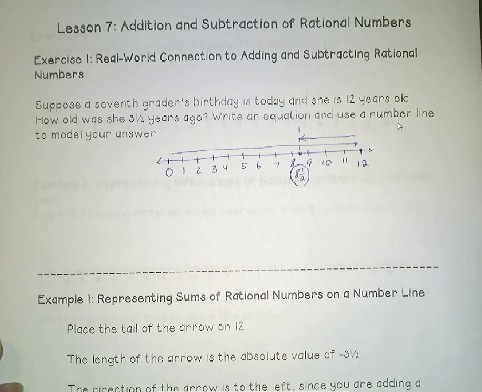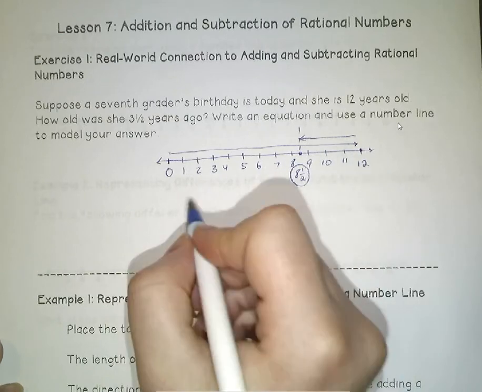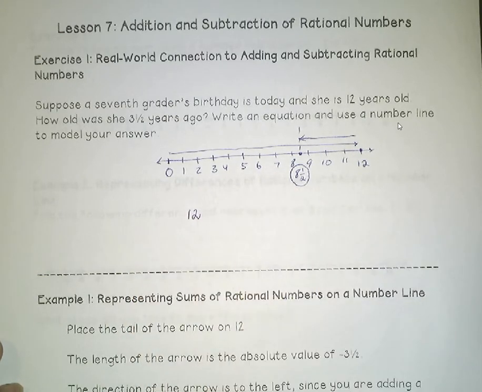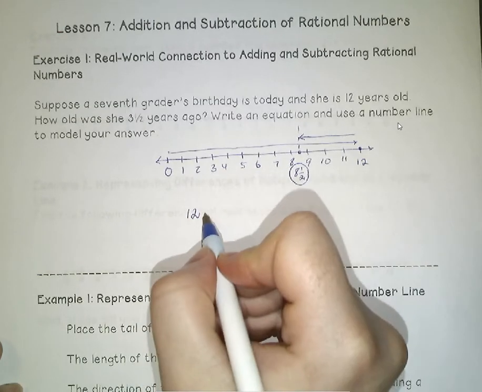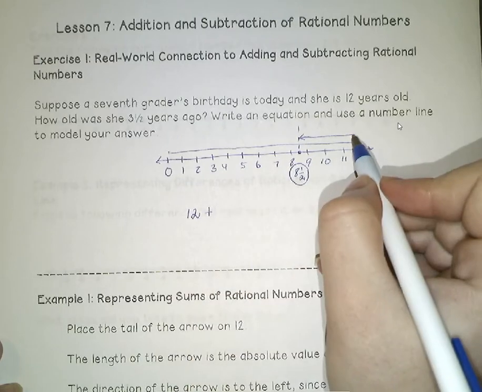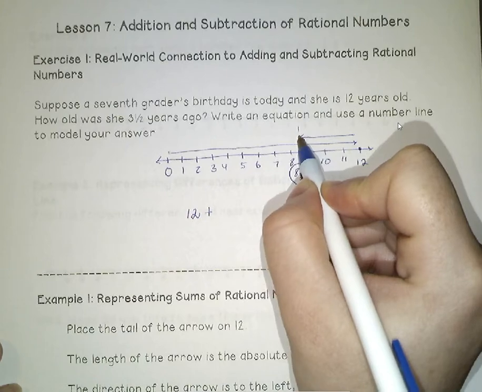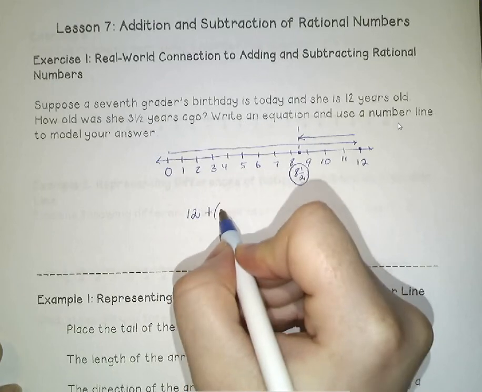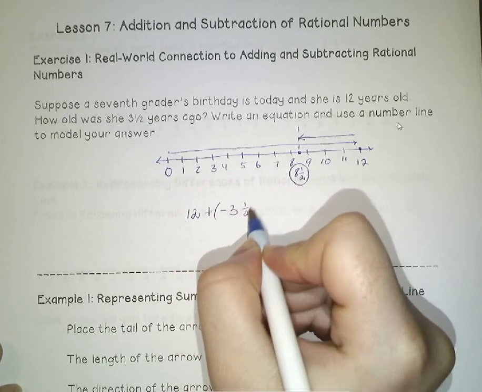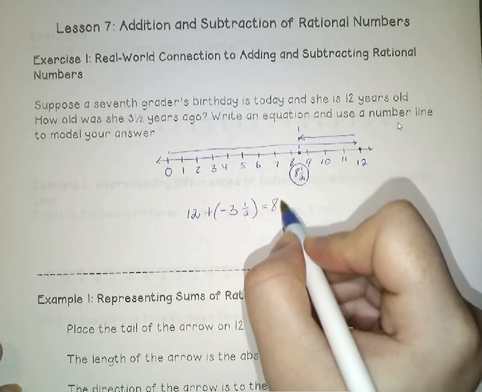Now let's change this model into an equation that we know. What does that first arrow represent? The first arrow represents 12 years, right? Then we are adding another arrow. We are adding it, so it's an addition problem. Another arrow is going to the left, so it will be a negative number. It will be 12 plus negative 3 and 1/2. So 12 plus negative 3 and 1/2 is going to be 8 and 1/2.